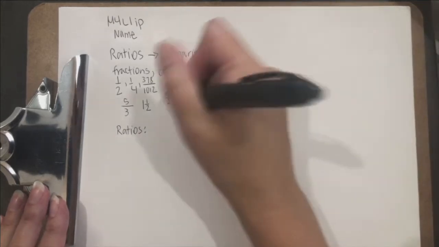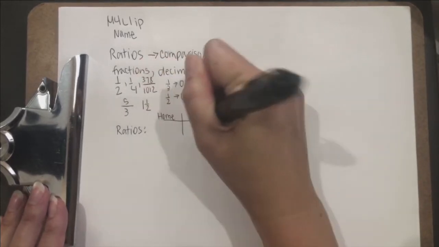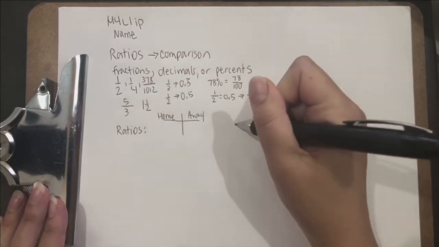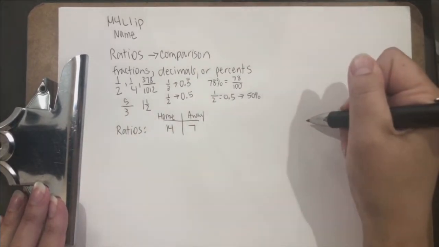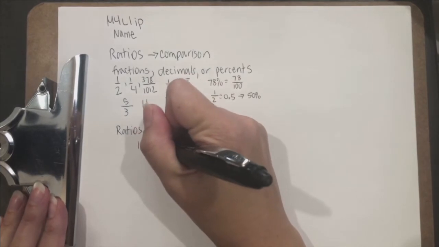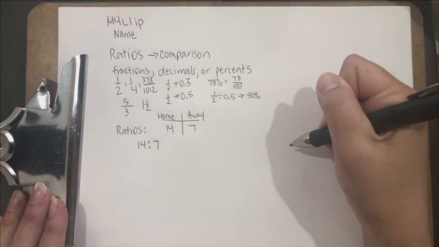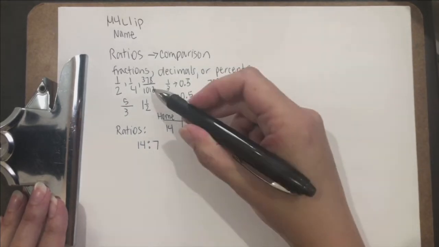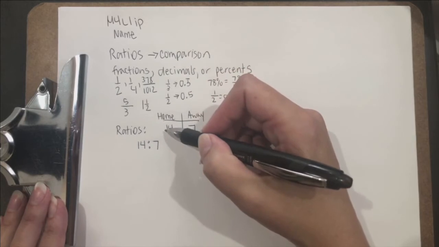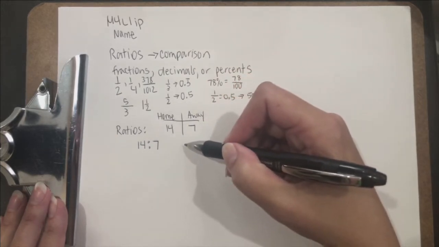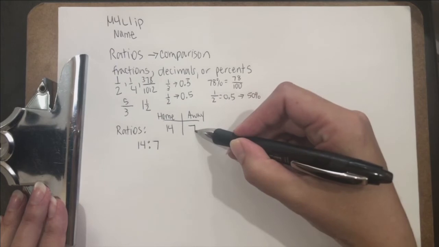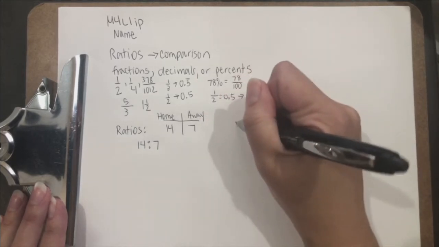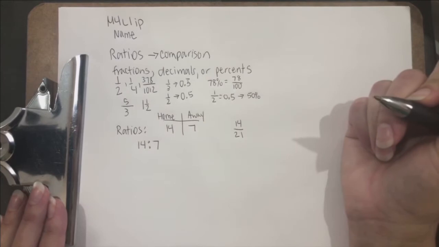It's kind of like in sports where the home team and the away team have scores. Let's say the home team has 14 points and the away team has 7 points. You're going to write that as a comparison, as a ratio of 14/7. If we want to turn this into a fraction, usually we would say how many total points were scored and then how many out of the total points. So if there's 14 scored by the home team and 7 scored by the away team, that would mean 21 total points. So the home team would have scored 14 out of 21 points.